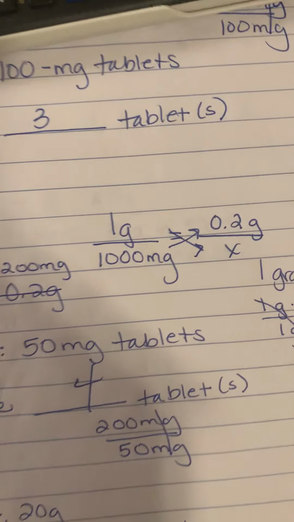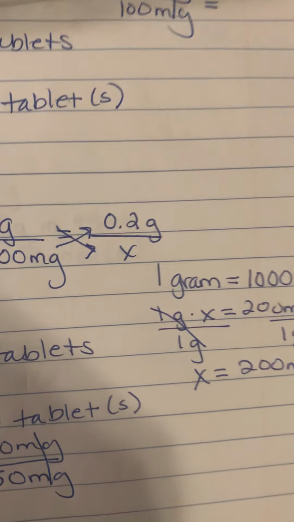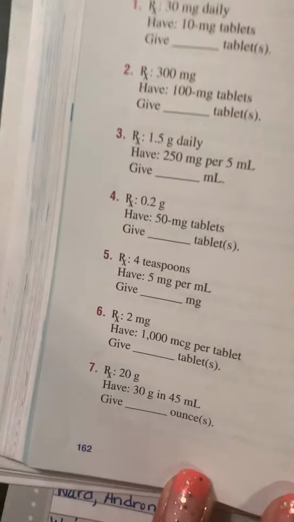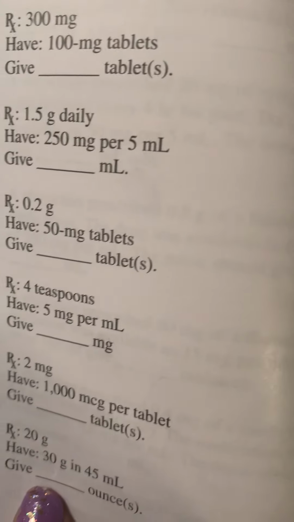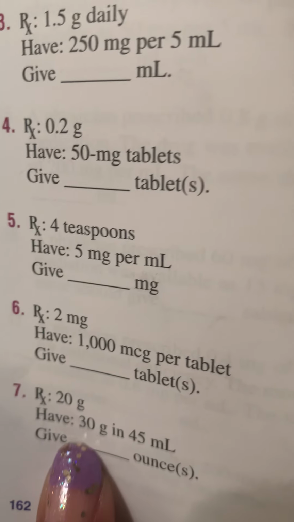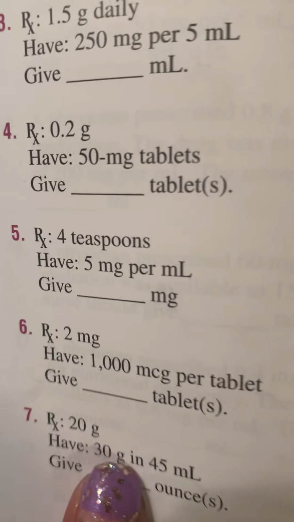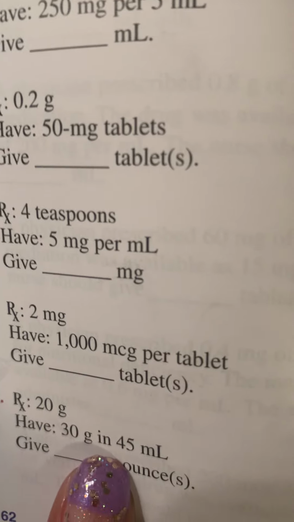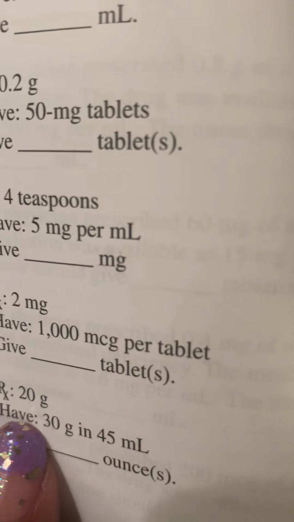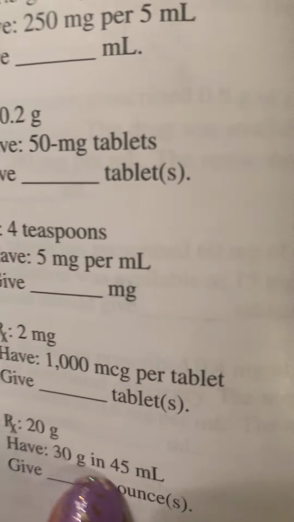Okay, so I don't want to get on your nerves, but I do want you to make sure you have all of the information in order to be successful in this class. So here, number 7 has what is desired is the 20 grams. And what you have is 30 grams in 45 milliliters. So I would need you to help me set this up like a proportion.